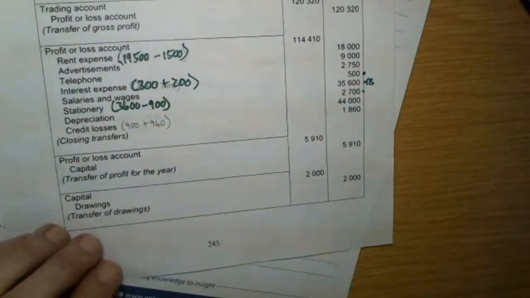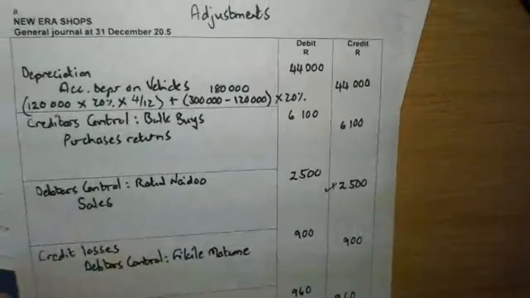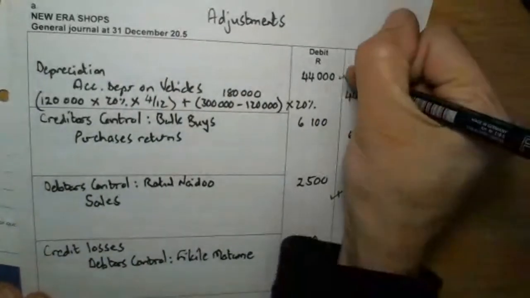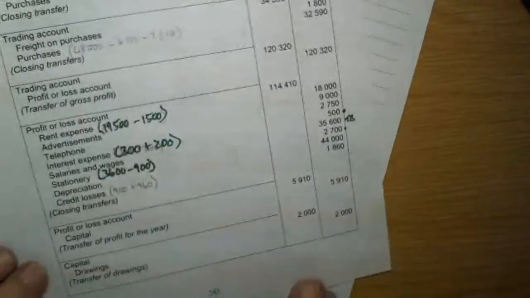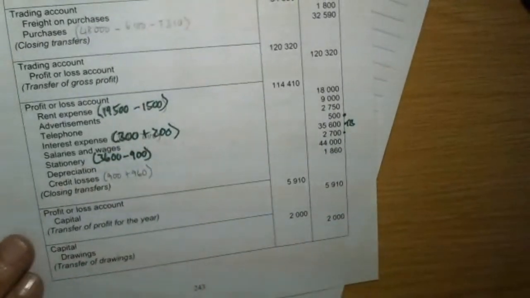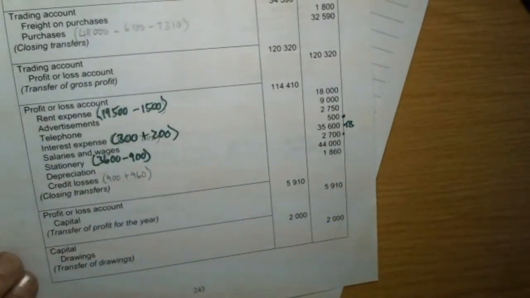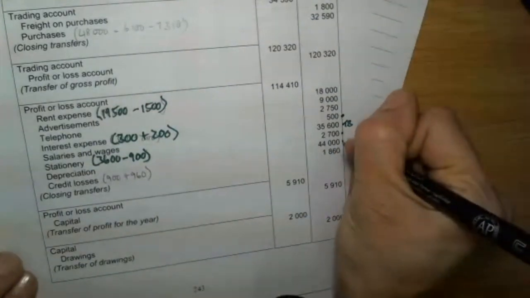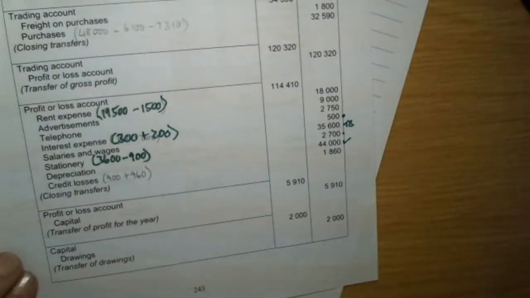Depreciation. The depreciation adjustment was the very first adjustment that we did. So here's my depreciation adjustment of 44,000, and that ended up having a depreciation expense of 44,000. So I need to credit the expense, reduce the expense to zero, and debit my profit and loss account.